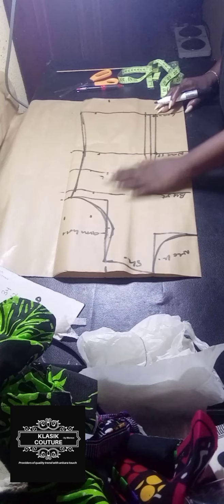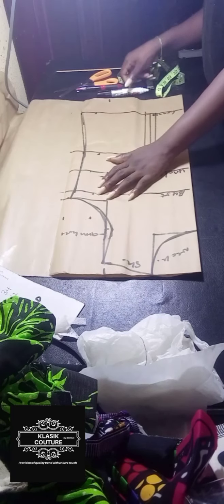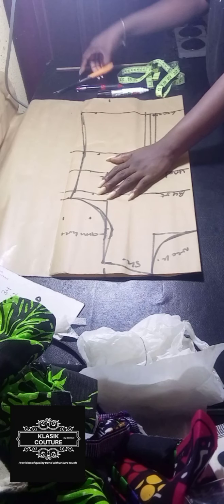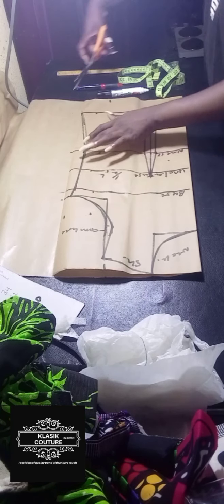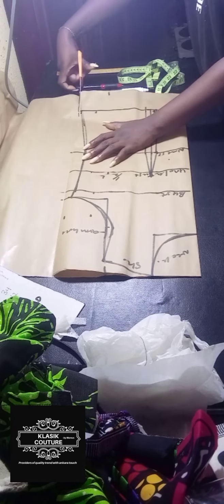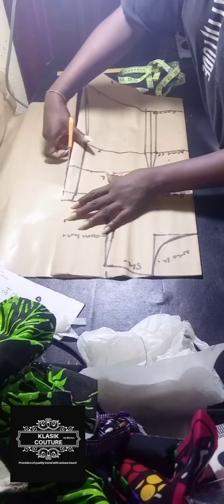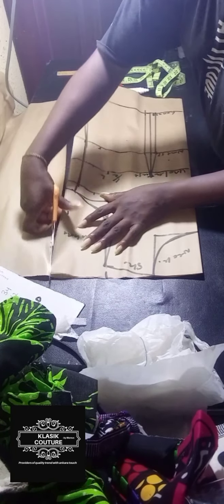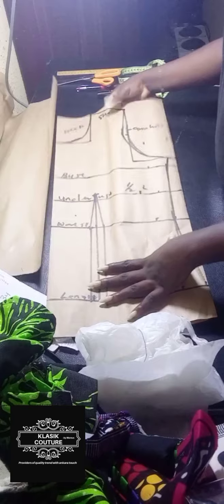So this is your basic top measurement. Now what you do next is to cut it out. But before we cut out, I'll be measuring the back as well, so that we cut everything out once. This is your basic bodice measurement, as you can see.